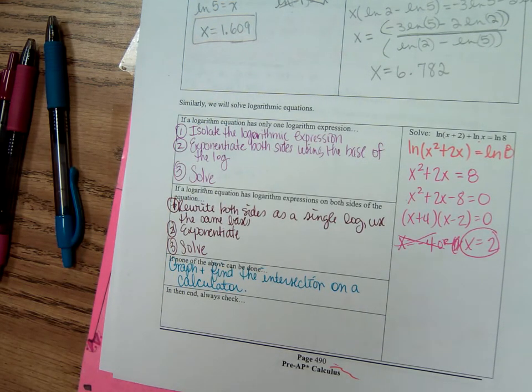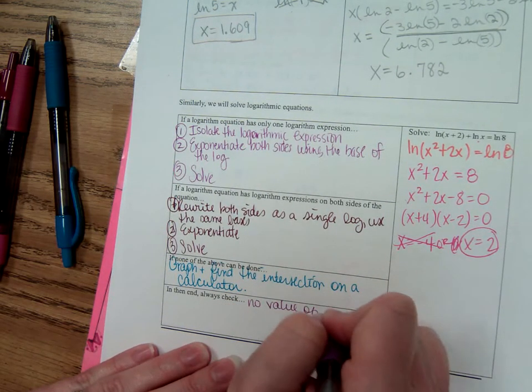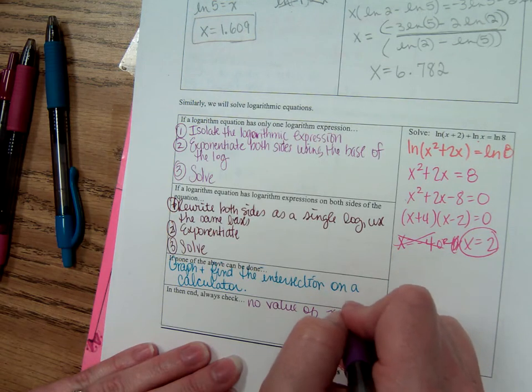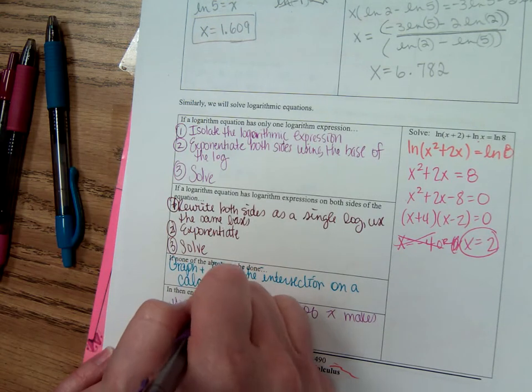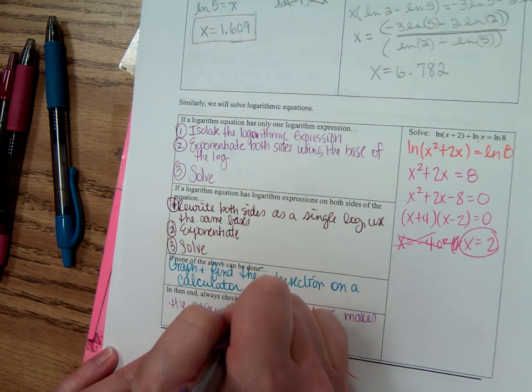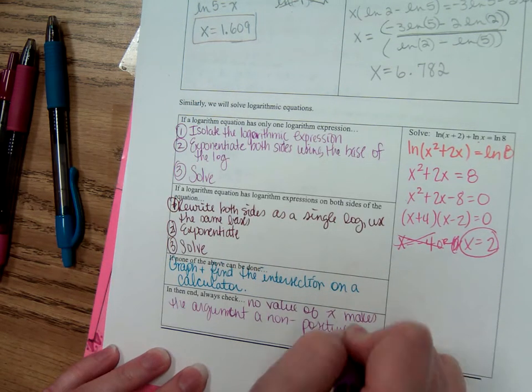Yeah, not always negative, but you need to make sure that no value of x causes the argument to be non-positive. That's what you're checking for.